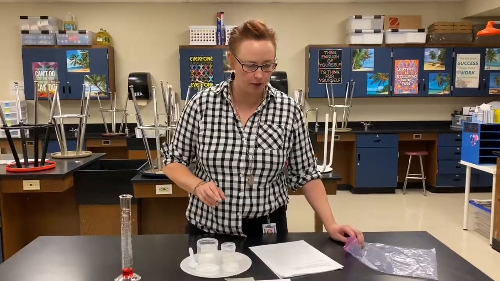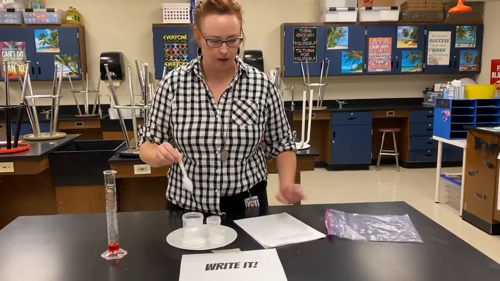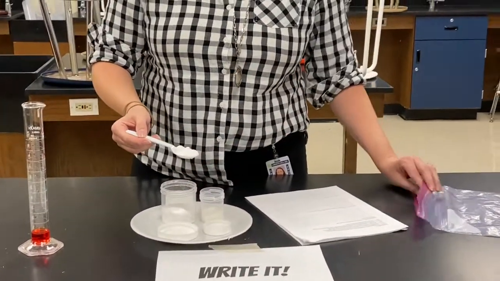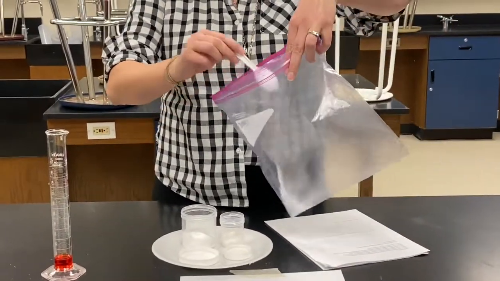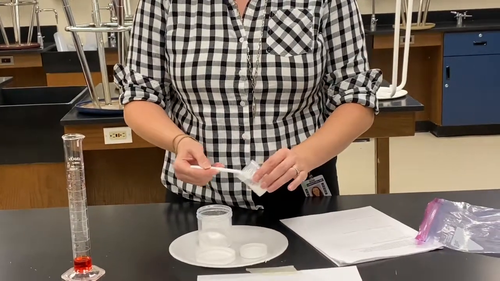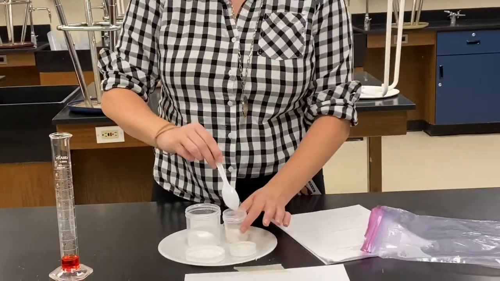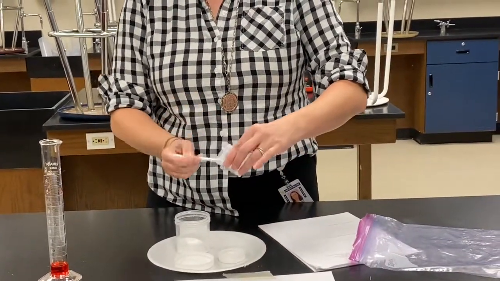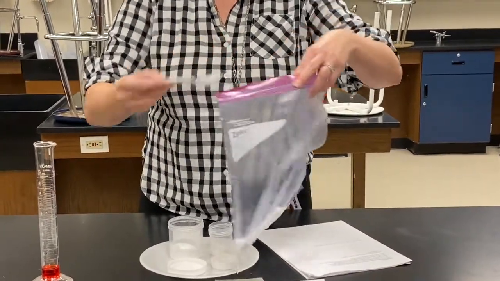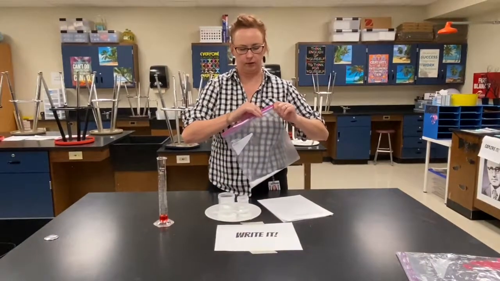The first thing we're going to do is take one teaspoon of the baking soda. So one teaspoon of the baking soda, and we're going to put it into the Ziploc baggie. And then we need two teaspoons of calcium chloride. One. Two. Okay. And then I'm going to zip this up part way.